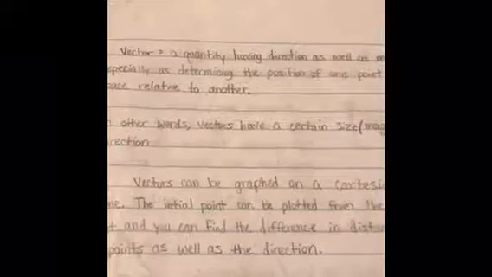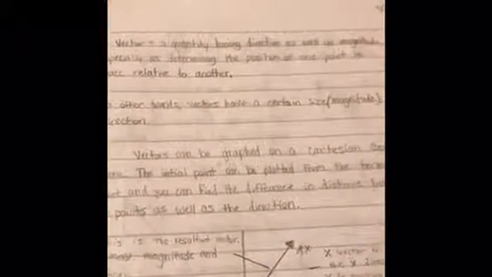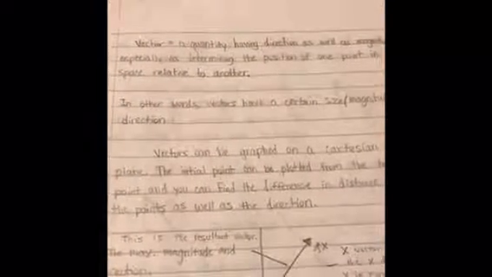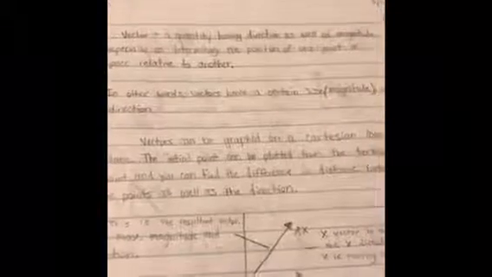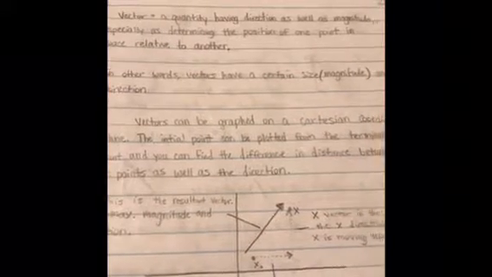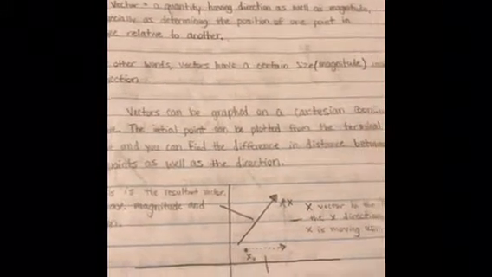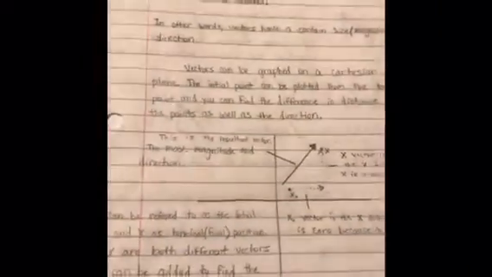A vector is a quantity having direction as well as magnitude, especially as determining the position of one point in space relative to another. In other words, vectors have a certain size or magnitude and direction. Vectors can be graphed on a Cartesian coordinate plane. The initial point can be plotted from the terminal point, and you can find the difference in distance between the 2 points as well as the direction.